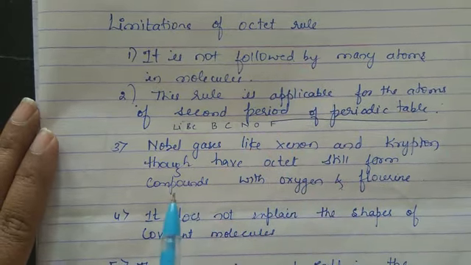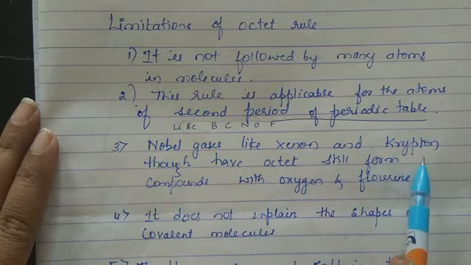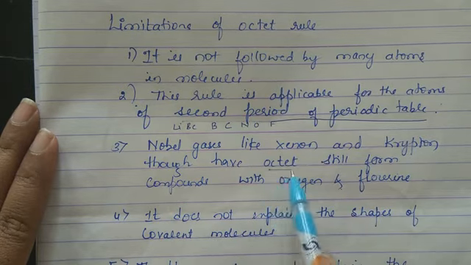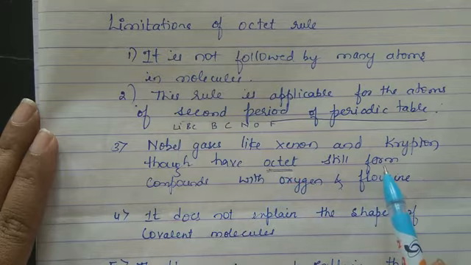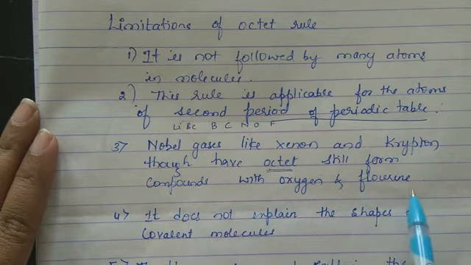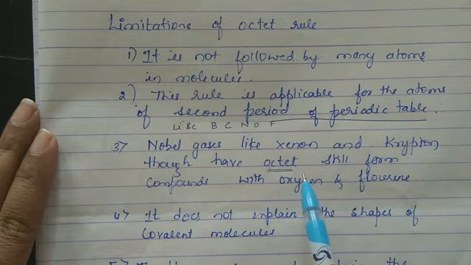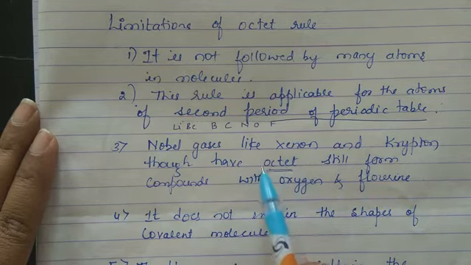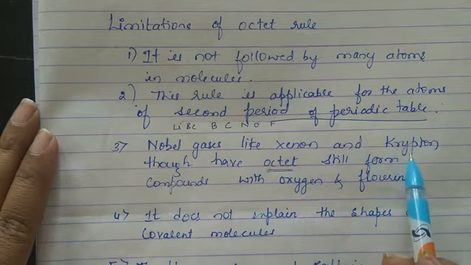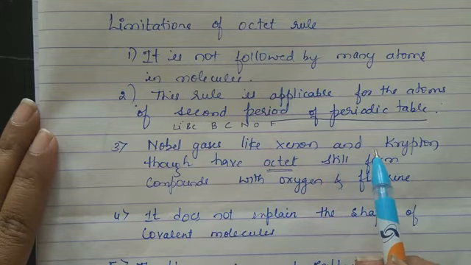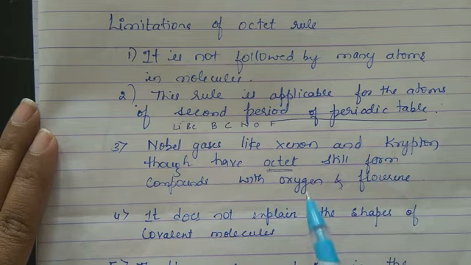And noble gases like xenon and krypton, though they have an octet, though they have 8 electrons in their outermost orbital, still form compounds with oxygen and fluorine. So what I had said earlier, if they have 8 electrons in the outermost orbital, they should be stable. But xenon and krypton, though they have 8 electrons in the outermost shell, still react with oxygen and fluorine.